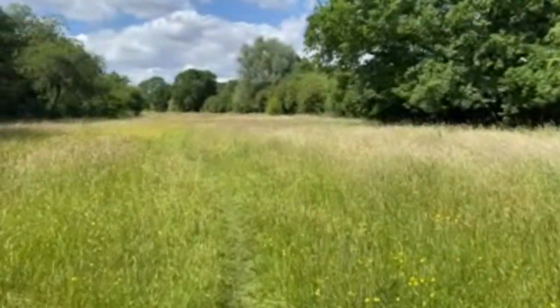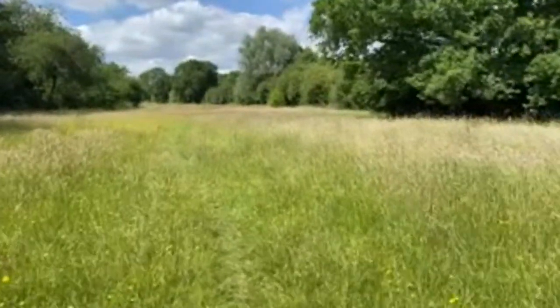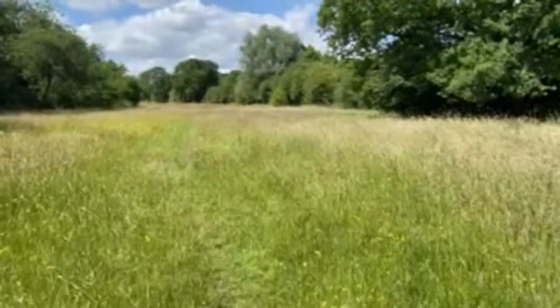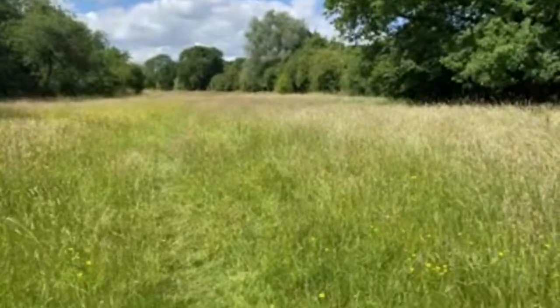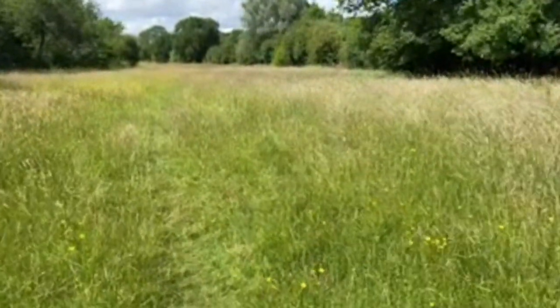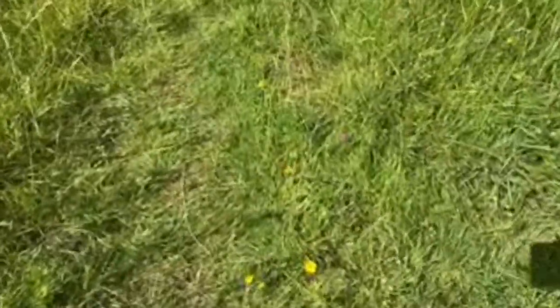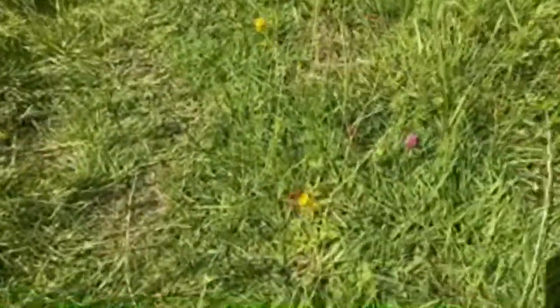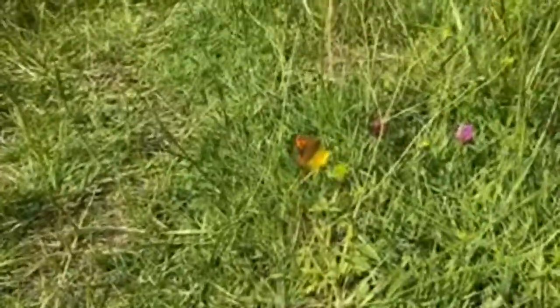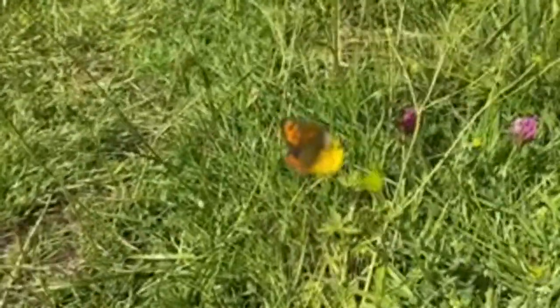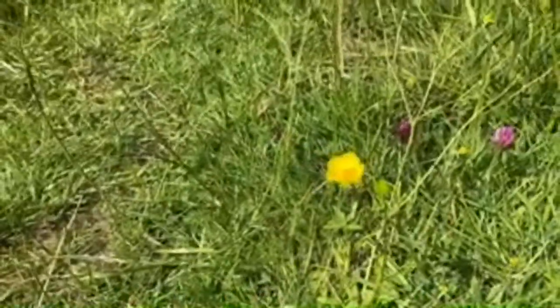If we were doing this as a proper recording method, we'd have made a note of that and kept track of it. Something else flying here. It's a small copper butterfly, perched on one of these buttercups in the centre of the screen again. So we'll go in a bit closer. Again, small copper. It doesn't seem to want to focus, but there we go.